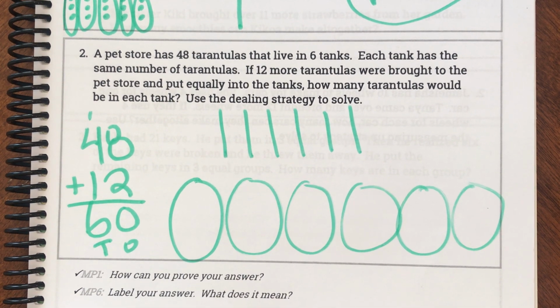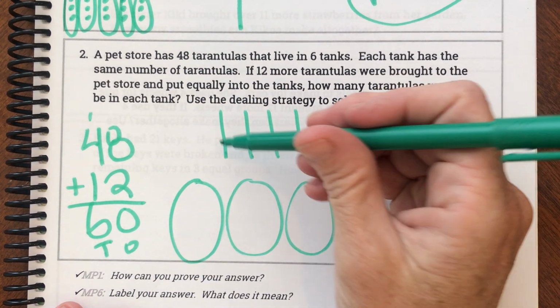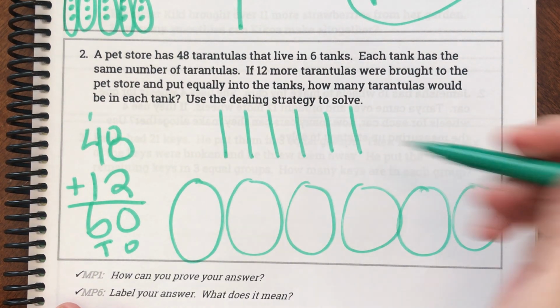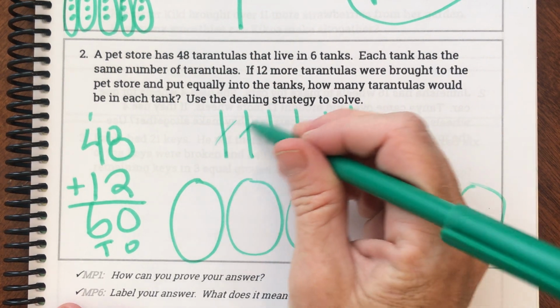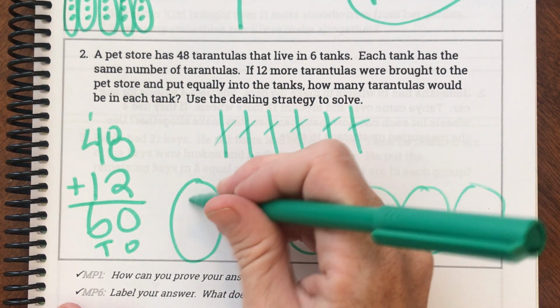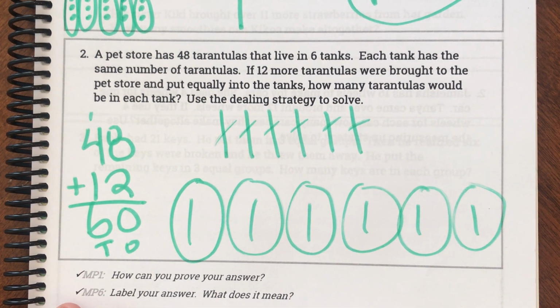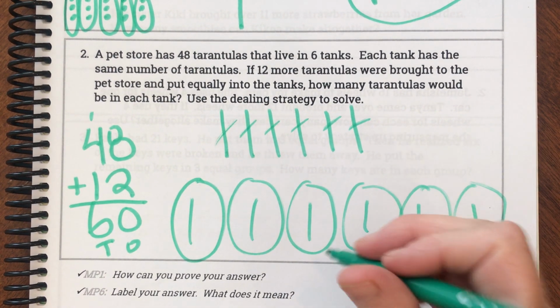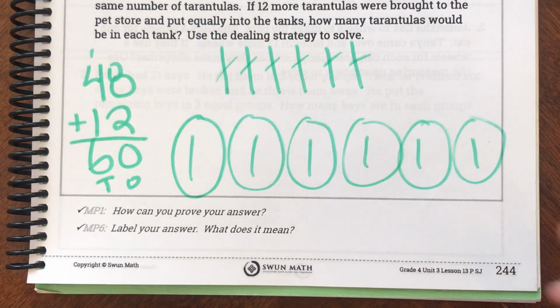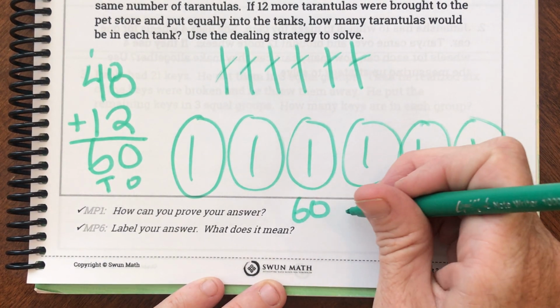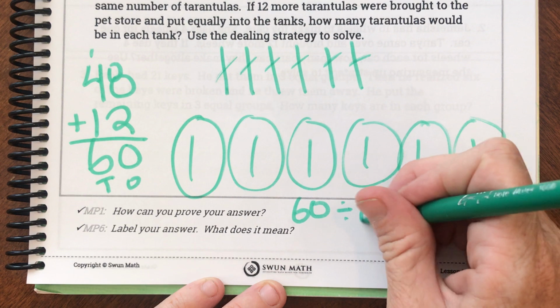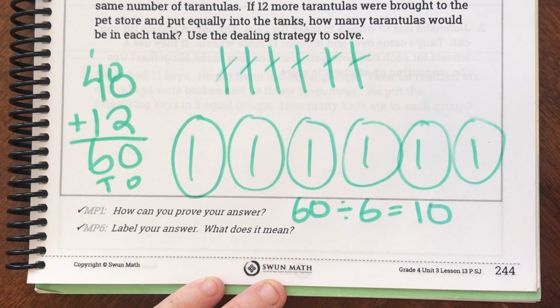Here's the great news for this one, friends. I have 6 10s and 6 tanks. So can I just go 1, 2, 3, 4, 5, 6 and deal them out that way? Huh, that was our nicest one yet. Okay, so what would our equation be then here? We had 60 tarantulas divided into 6 groups equals 10 per group. And that would be our answer.